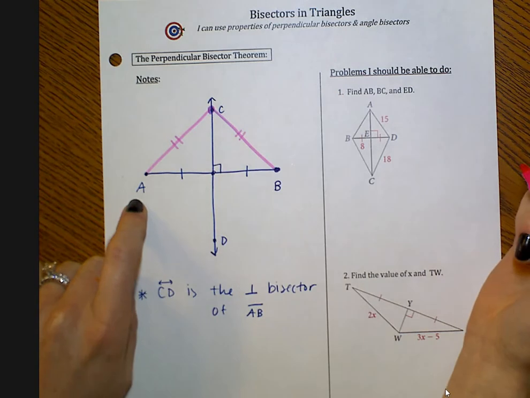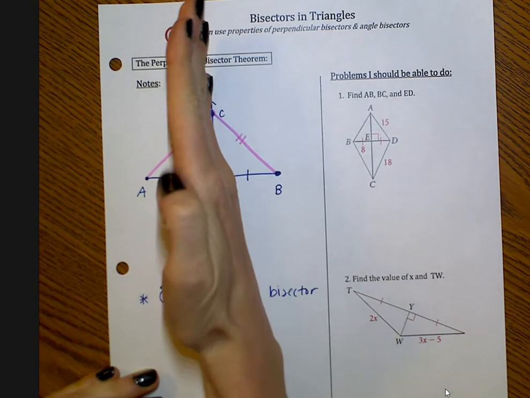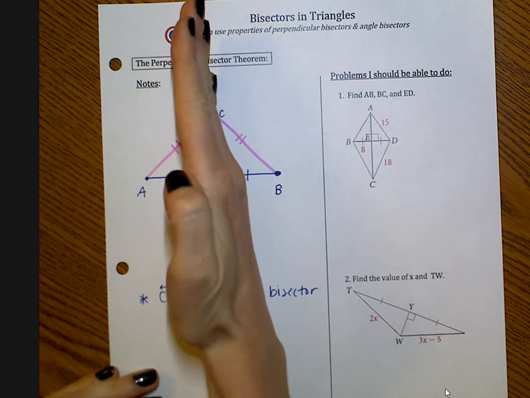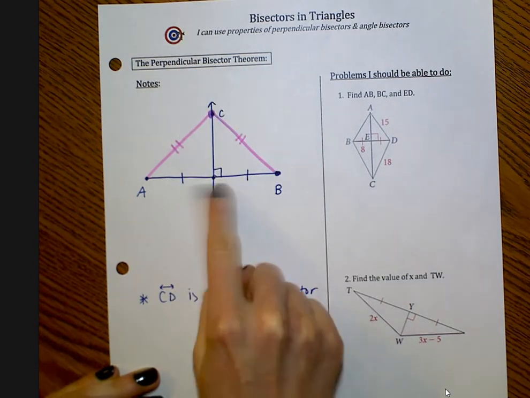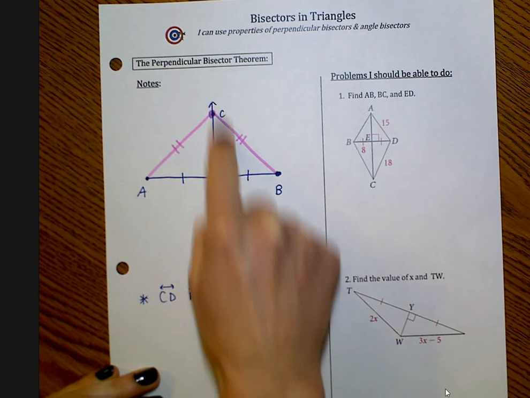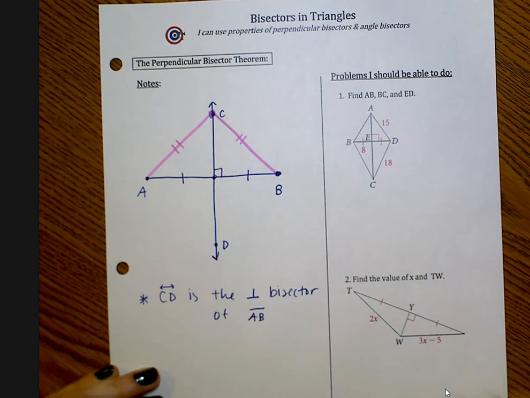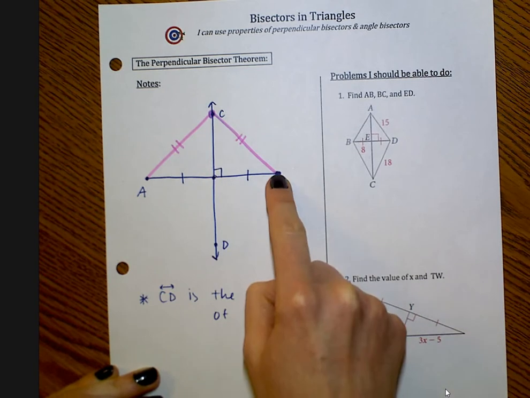And it makes sense, you guys, because CD is smack dab in the middle of AB, right? Because those two pieces were the same. So anywhere on line CD connected to A and connected to B would be congruent.